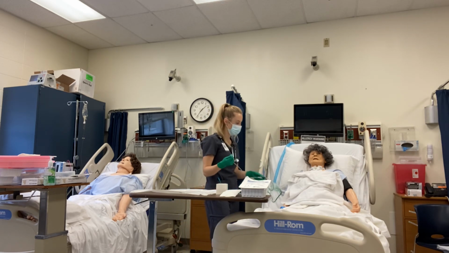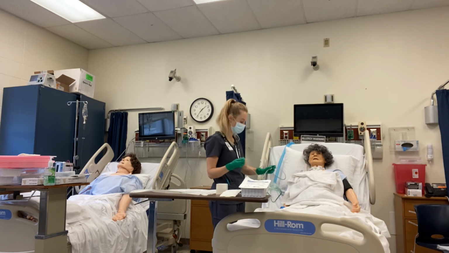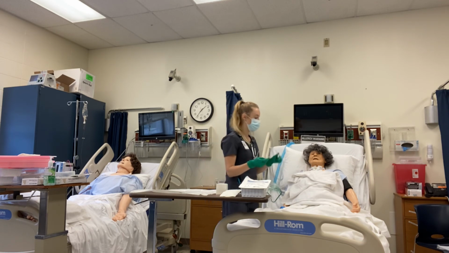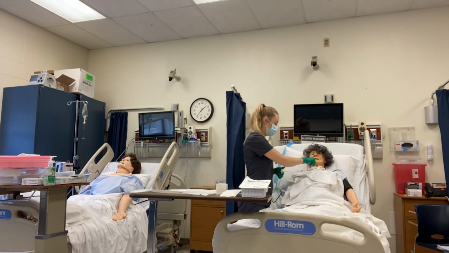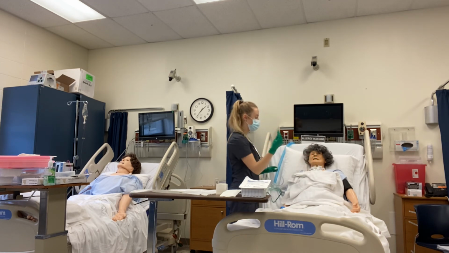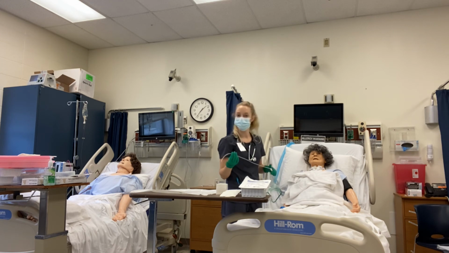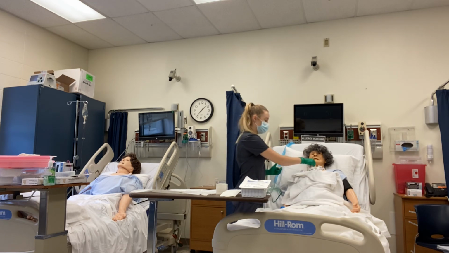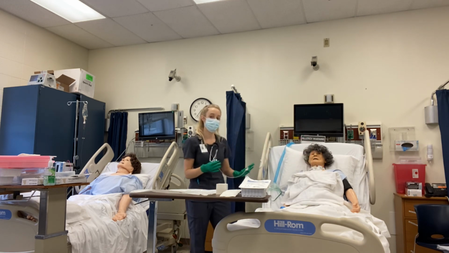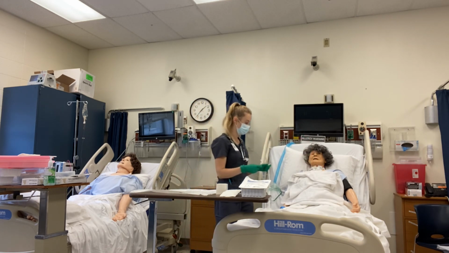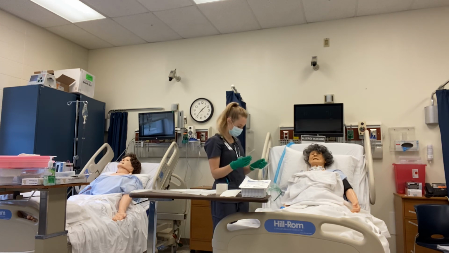And then I'm going to do a few passes. Going in, and then applying suction on the way out, allowing Mrs. Jones about 30 seconds to breathe. Applying suction. And applying suction. Assuming at this point that her secretions are cleared, I will shut off the suction.